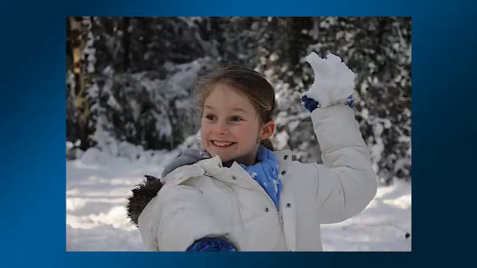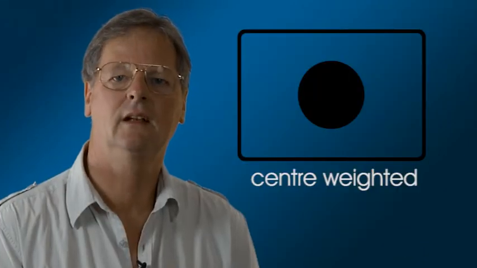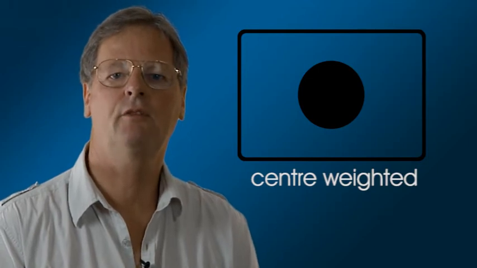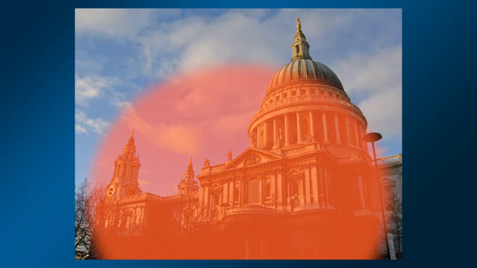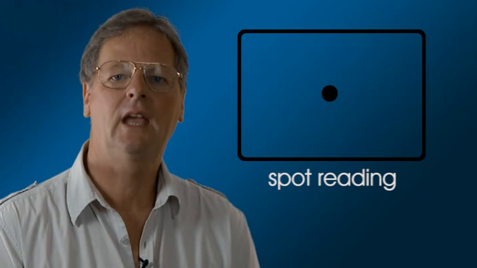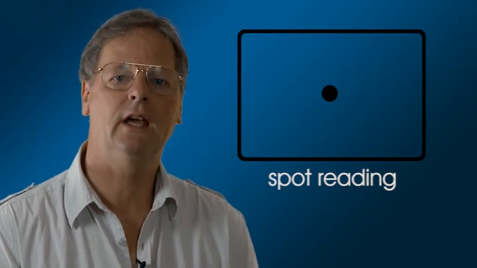Many cameras also incorporate face detection. The exposure may then be biased towards the reading taken from that face area. Centerweighted. This averages out the readings taken from the overall picture area, but gives priority to a 40 or 60% central area. Spot metering. The camera reads a 1 or 2 degree area.